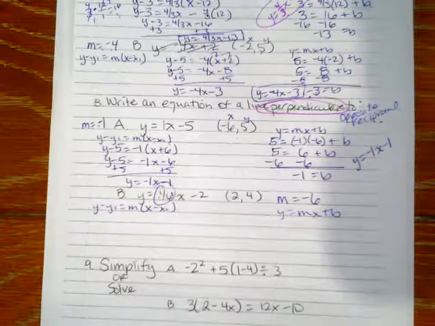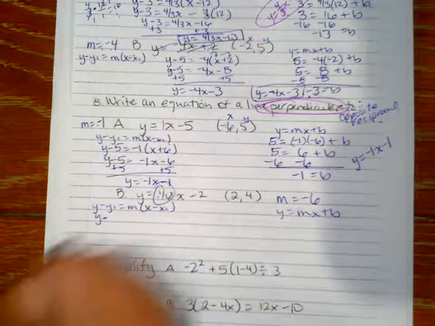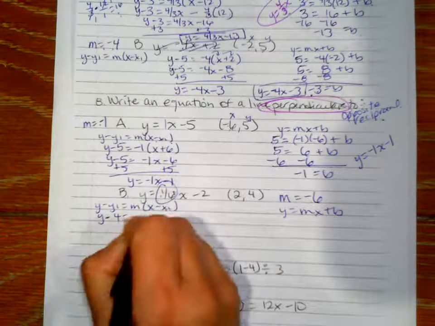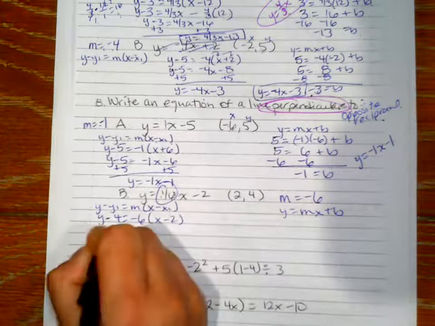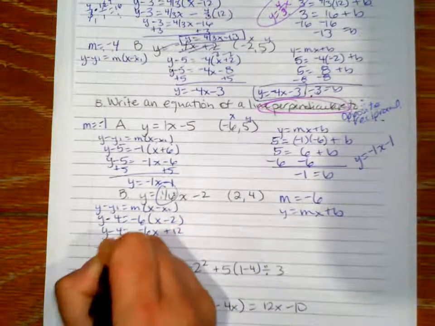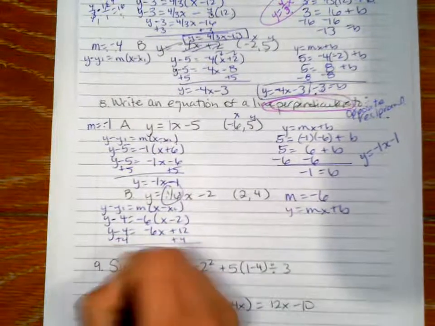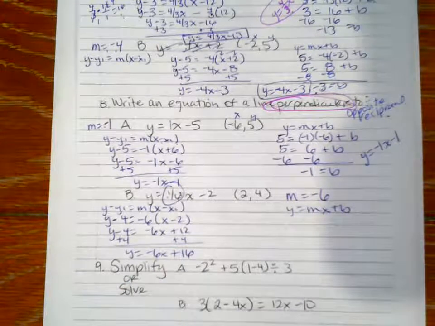Any way you like it is fine with me. y minus 4 equals negative 6 times x minus 2. y minus 4 equals negative 6x plus 12. Add 4 to both sides. y equals negative 6x plus 16.